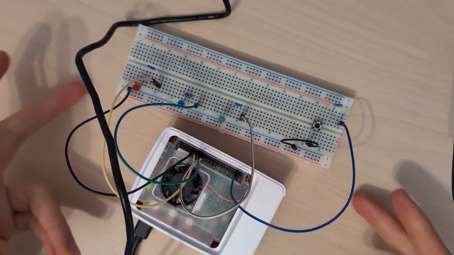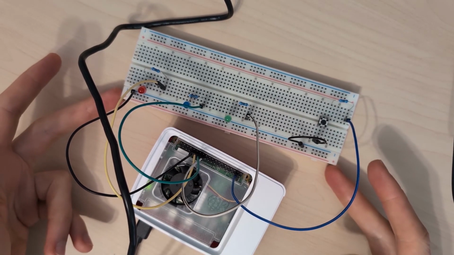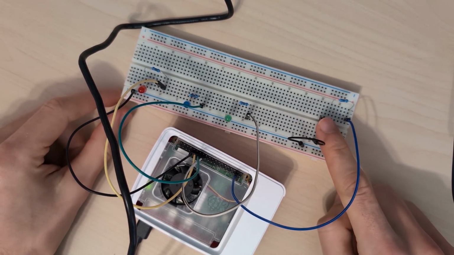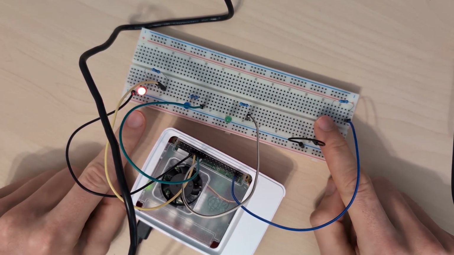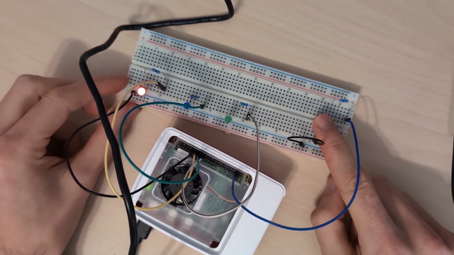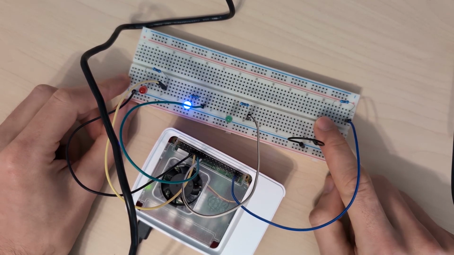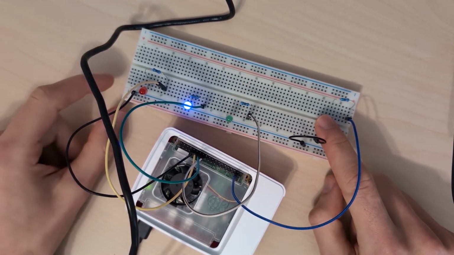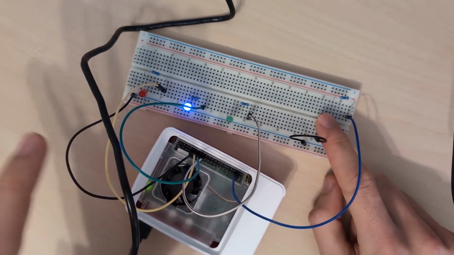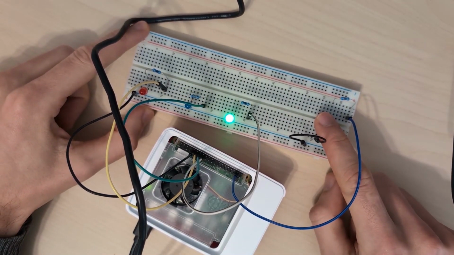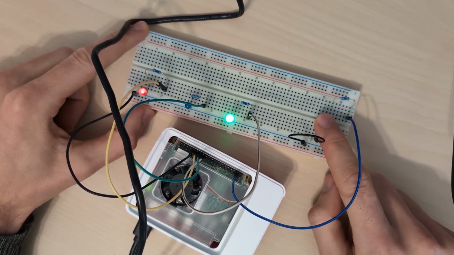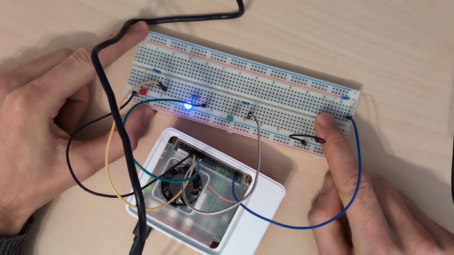When you start the program, as you can see here, all the LEDs are powered off. Then when you press the button, you can see the first LED is powered on and all the other ones are powered off. If I press again, now I switch to the second LED. So I turn off the first one and all the other ones, and I turn on that one. I press again, we go to the third LED, then I press again, we go back to the first, etc.